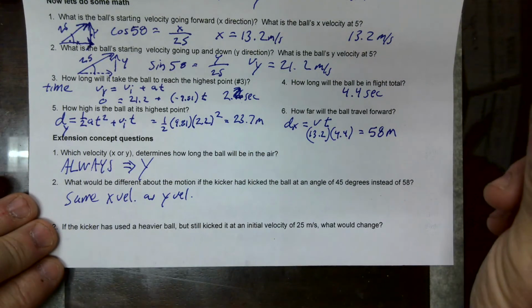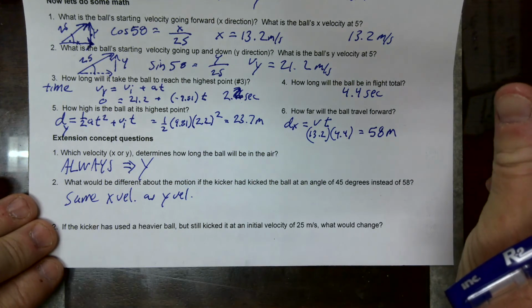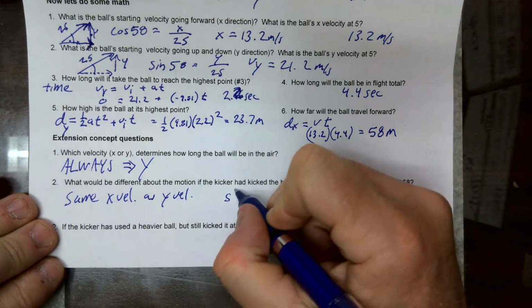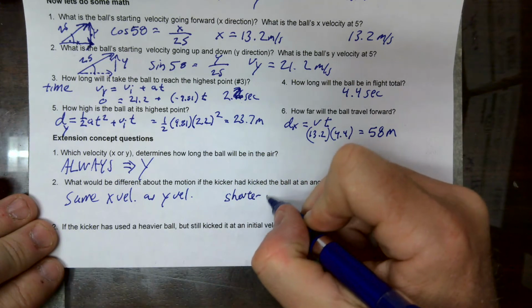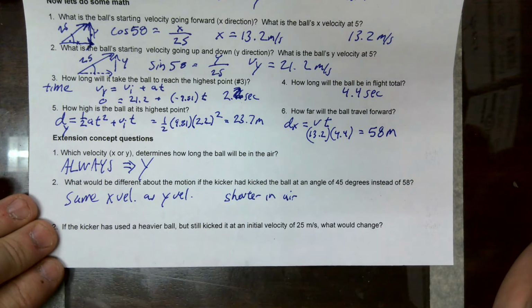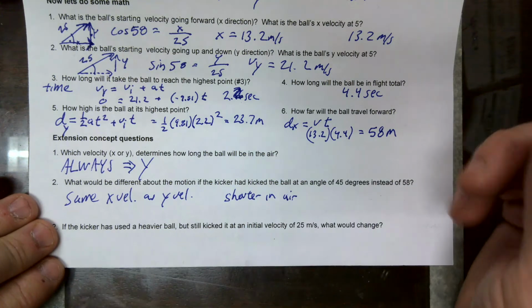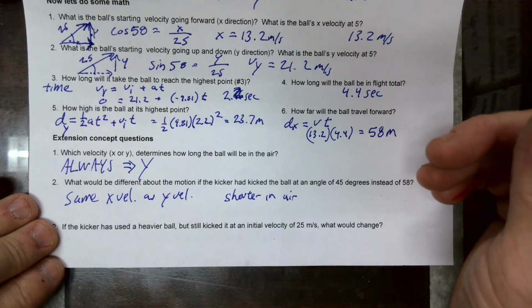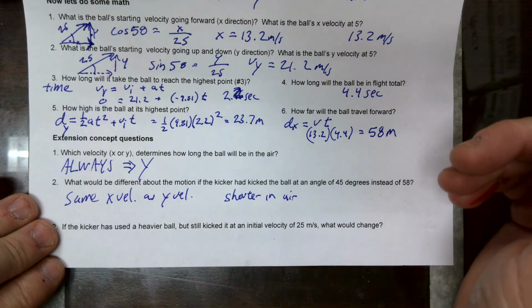But what else might happen though? Will the ball stay in the air longer or shorter? The ball will actually be in the air a shorter period of time because you're not kicking it as fast in the y dimension. So it will not go as high in the y dimension, and that determines the time.